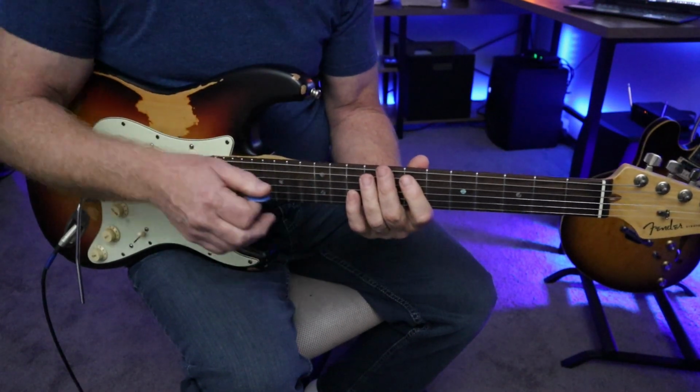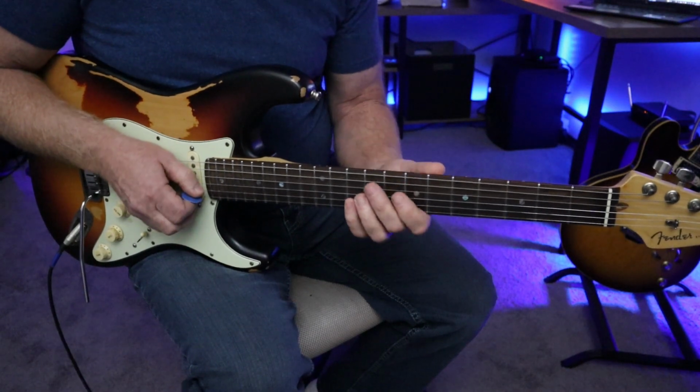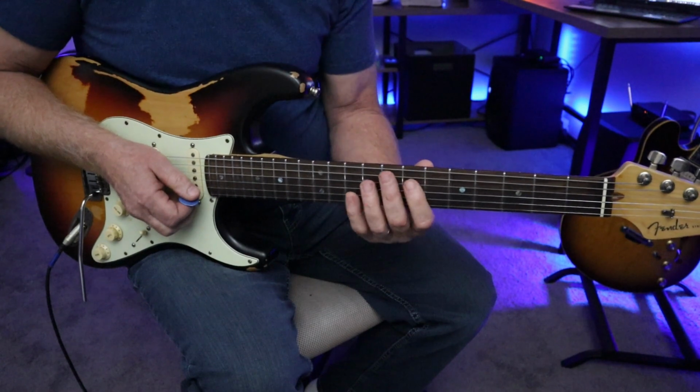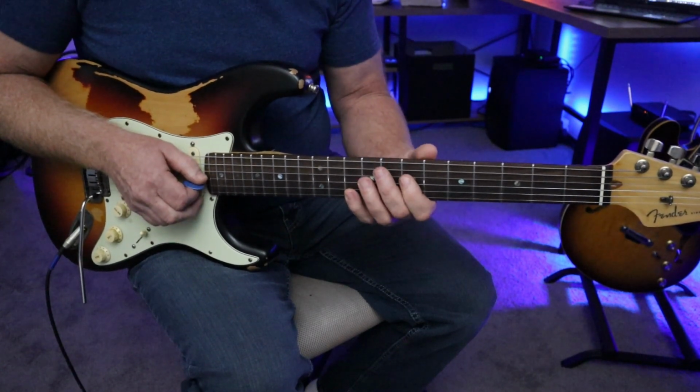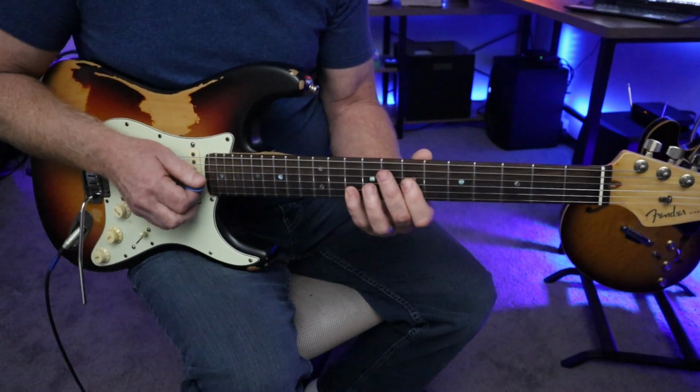And also some of you might say, well, it looks like a B minor pentatonic scale, and it is the exact same notes, but you really need to be thinking of the D major notes here and the D major scale.